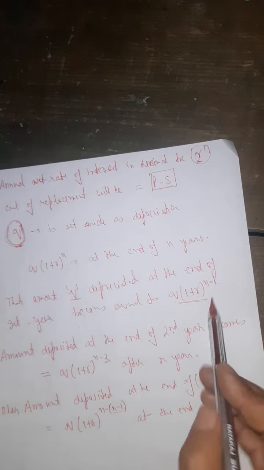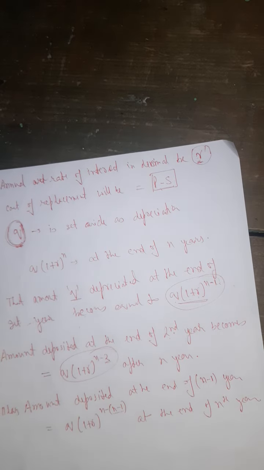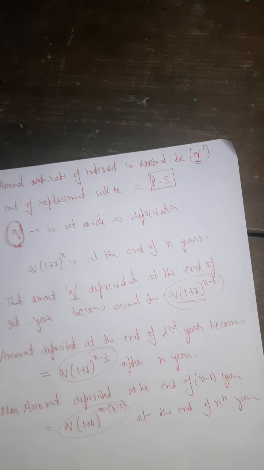Okay, so what will be the total amount? In the first year you are getting this amount at the end of the first year, at the end of the second year you are getting this amount, and at the end of the n minus 1 year you are getting this amount. So you will add all the amounts.